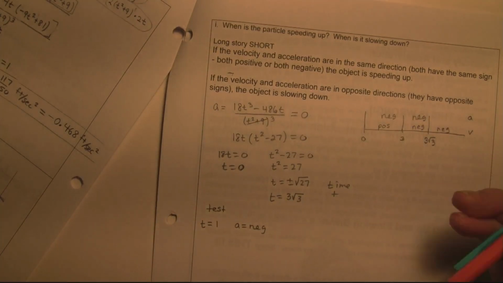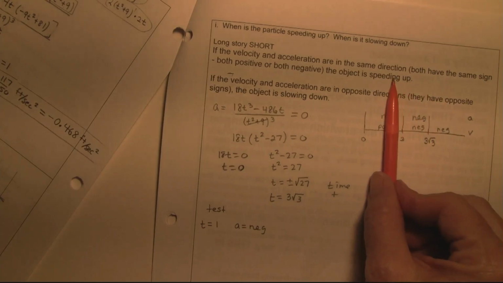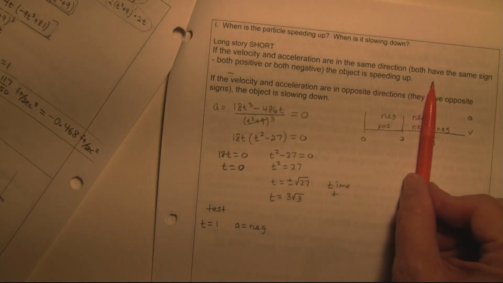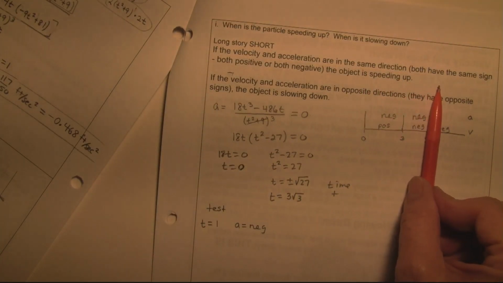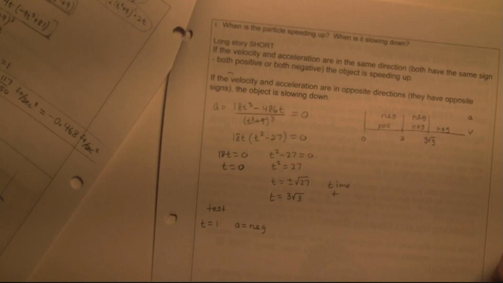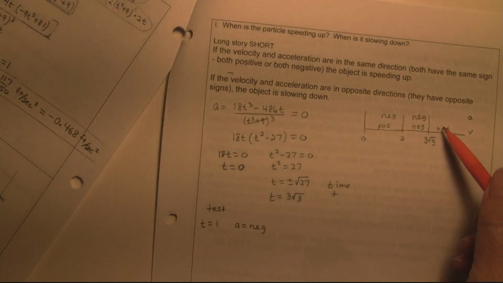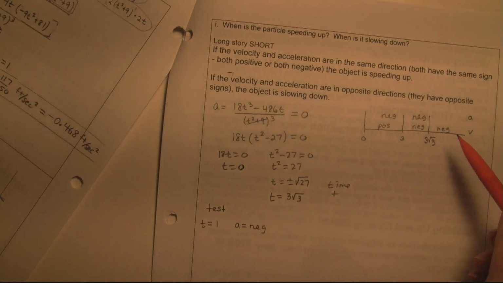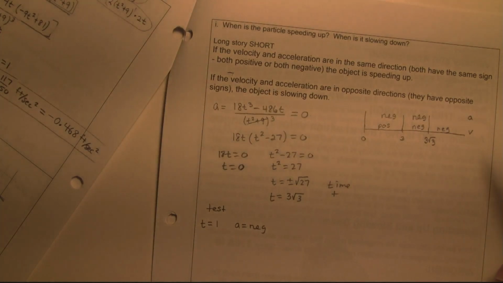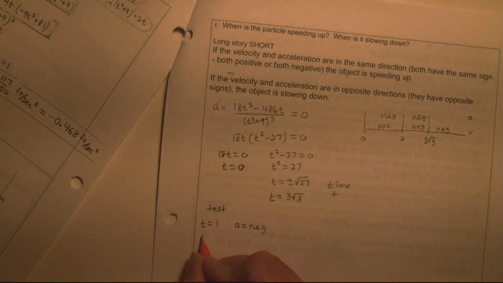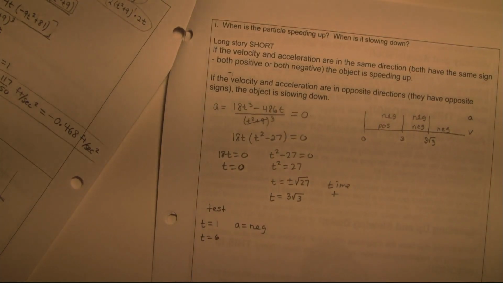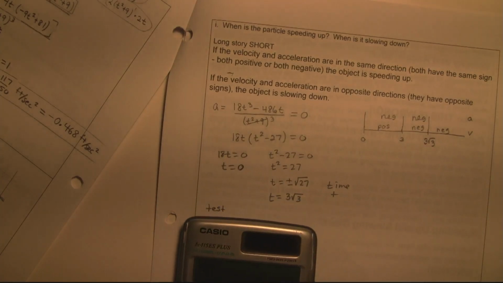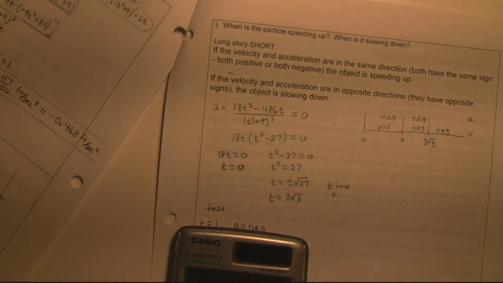And because everything from 0 to 3 square roots of 3 should be the same for the acceleration. And then I'm just going to make sure that if I test something after 3 square roots of 3 in the acceleration that I get positive. I think I probably will. So I'll test 6 because 3 square roots of 3 is about 5. So I'm putting this into the acceleration.